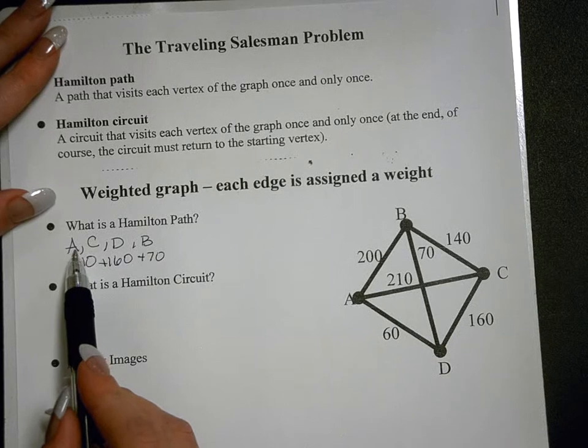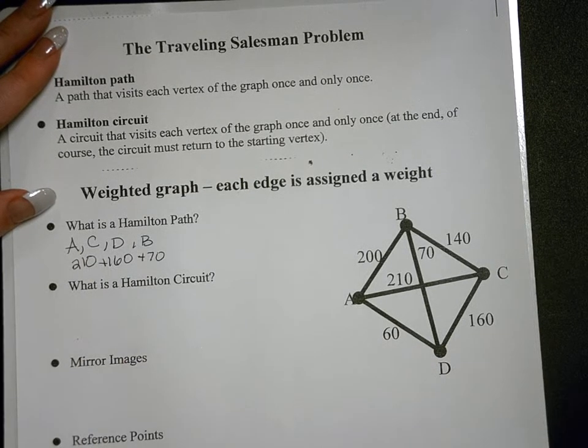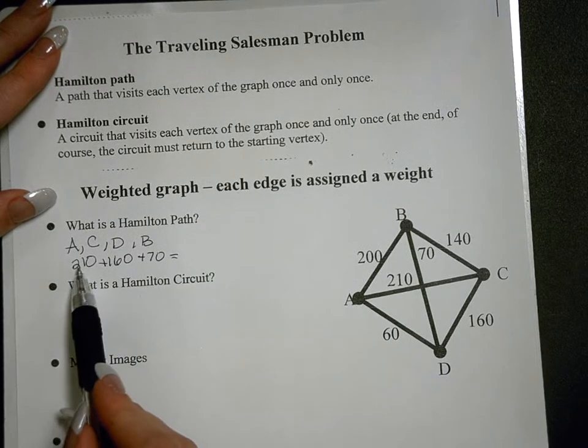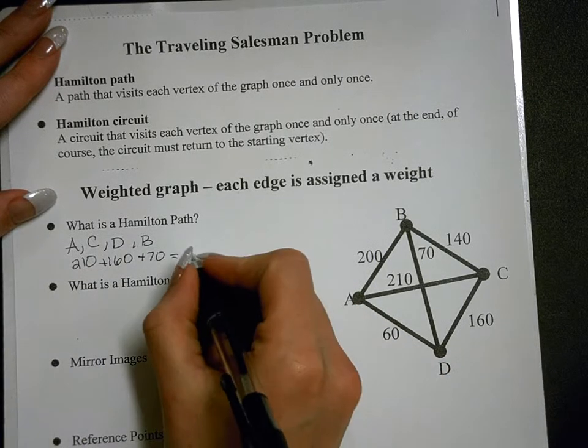You start somewhere, you go to each of the vertices, and after you've been to each of the vertices, you are done. And so the total weight of that Hamilton path would be 440.